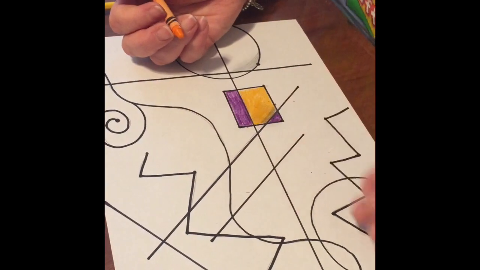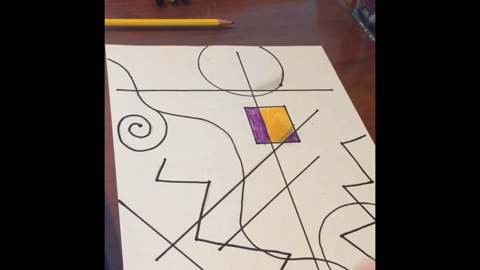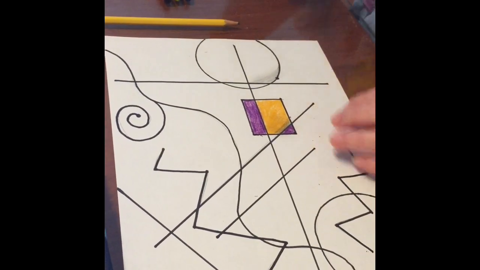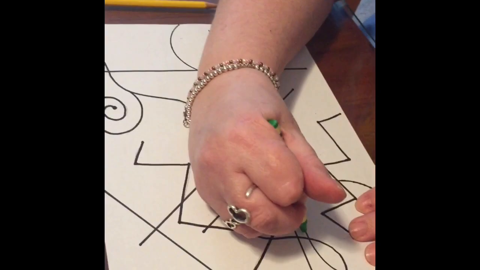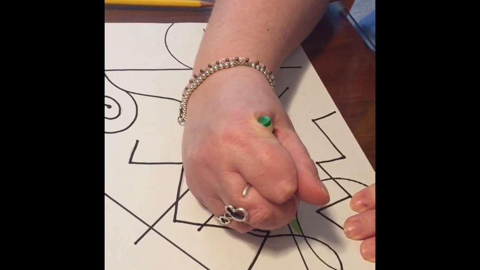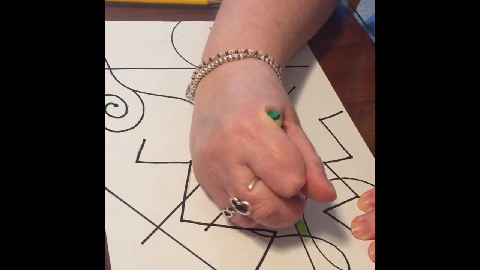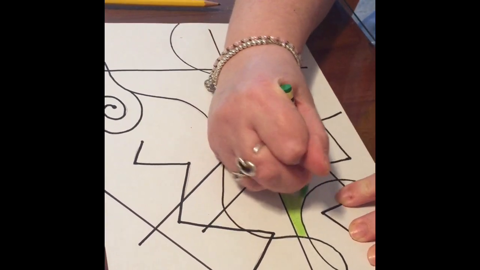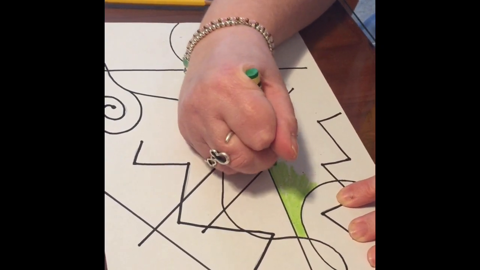Okay, so I'm coloring in my shapes, and then I'm going to color in the spaces created by my lines. So let's find one here. So kind of in between here, I'm going to use the lines to define this whole space as one color. And remember, it's abstract art.